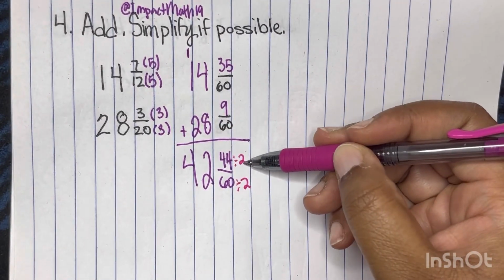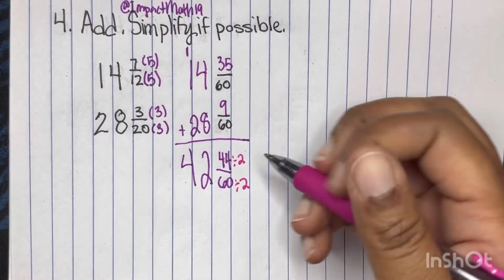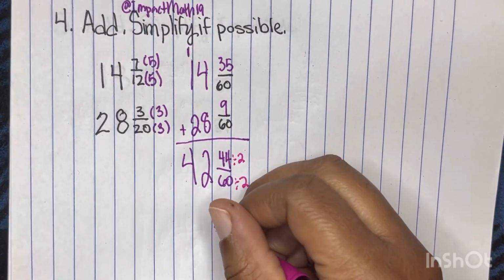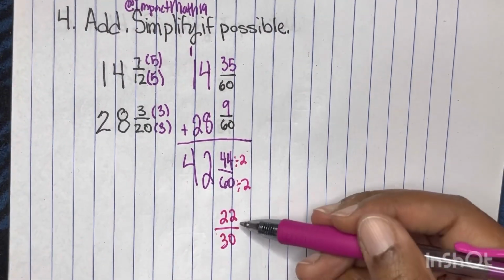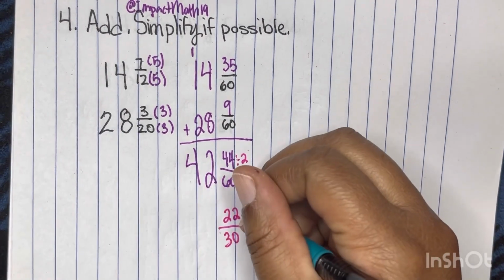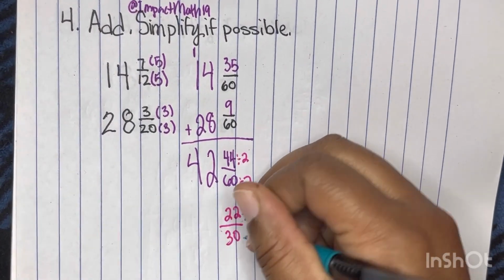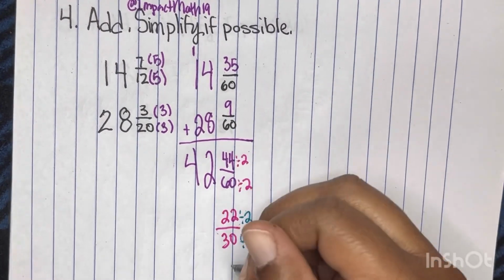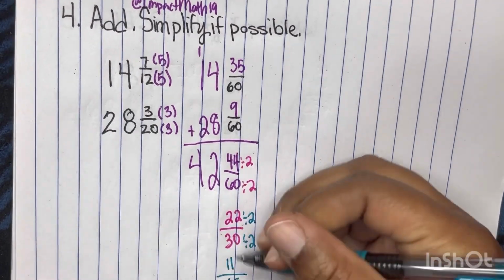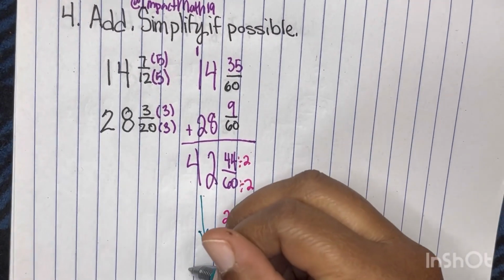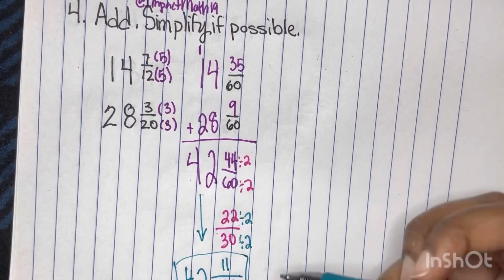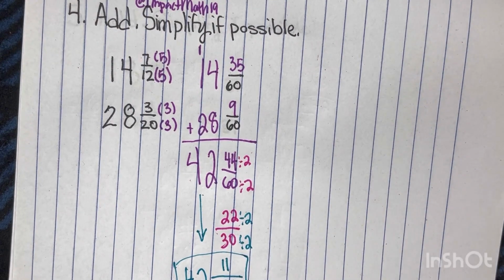So half of 44 is 22. And then half of 60 is 30. Again, we have even over even, so we can divide by 2 again. 22 divided by 2 is 11 over half of 30 is 15. And we're going to drop down our whole number of 42. And so our reduced answer is the mixed number 42 and 11/15.